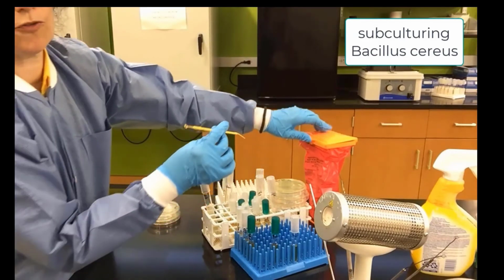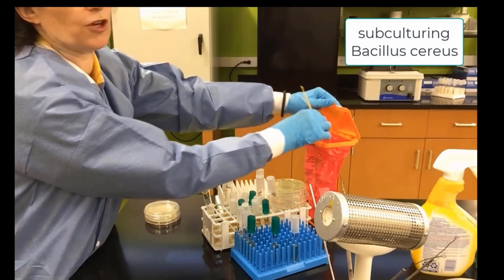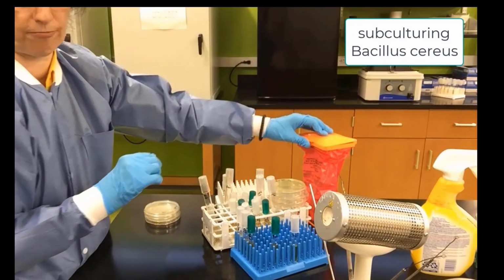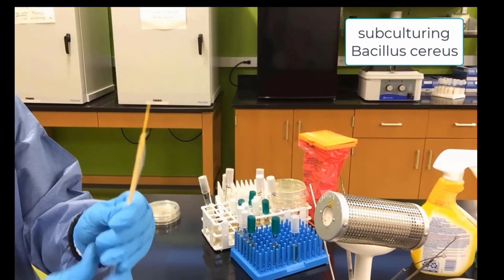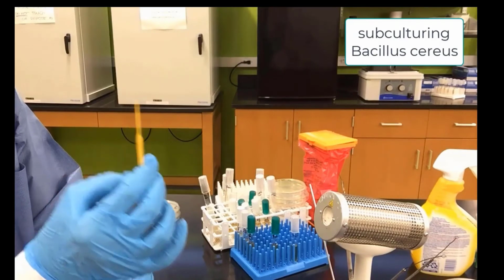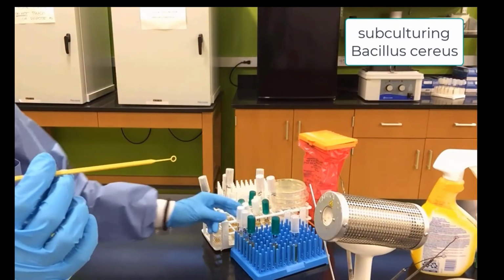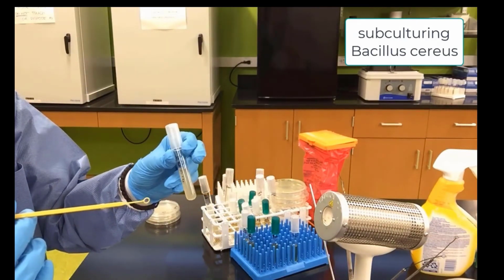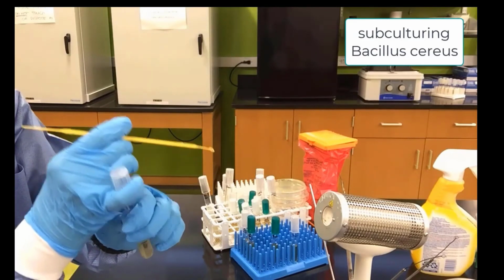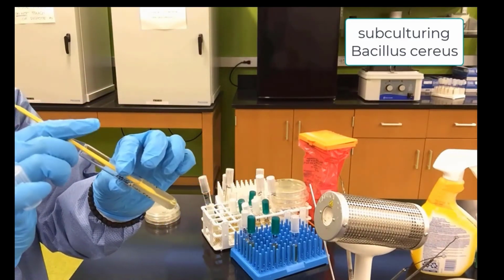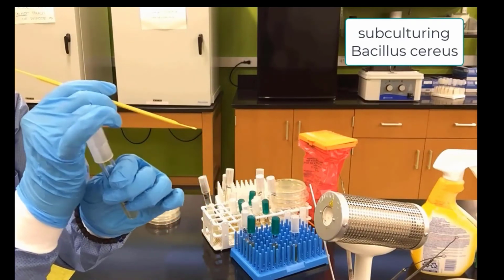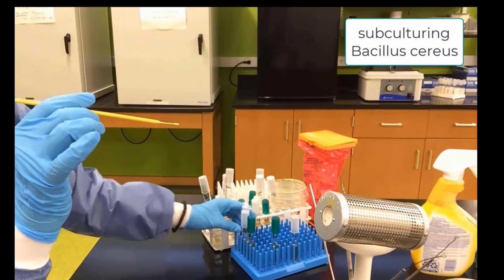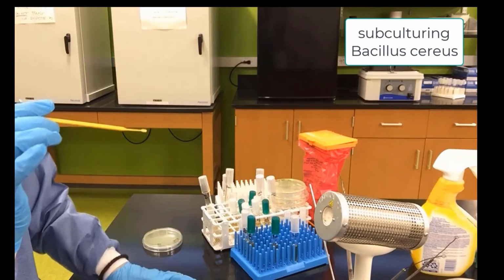And now we are ready to toss our disposable loop and needle into the hazard trash. We pick up another disposable loop. We pick up our Bacillus cereus, dip in to get a sample, and we will now do the plate.